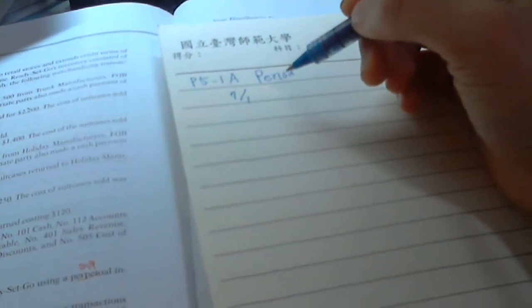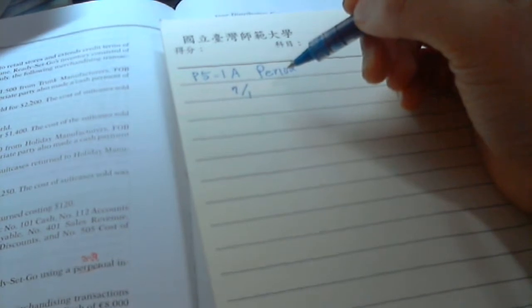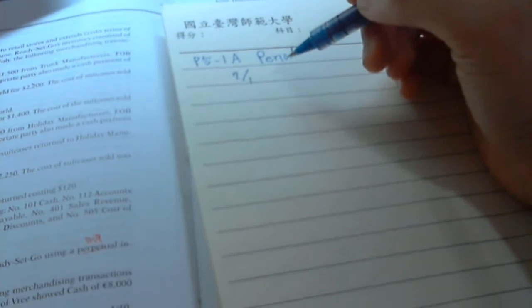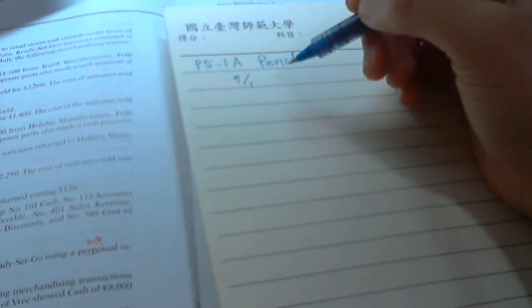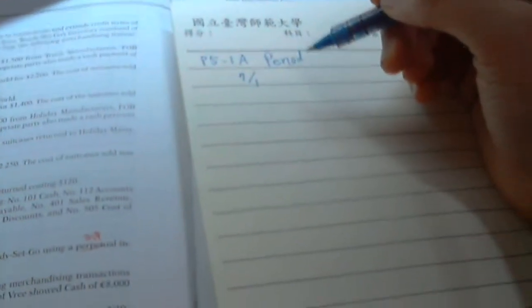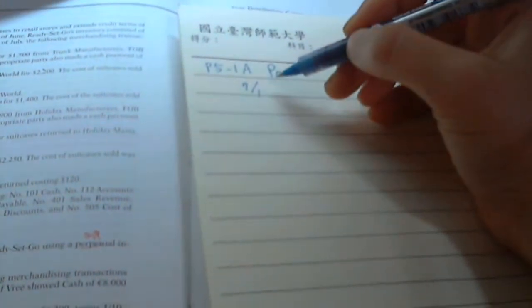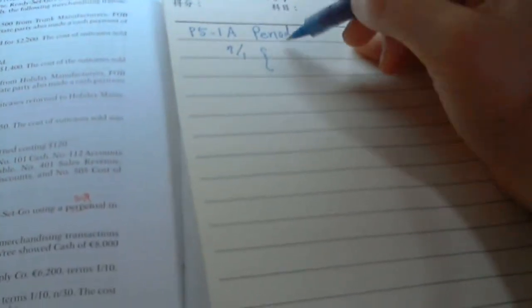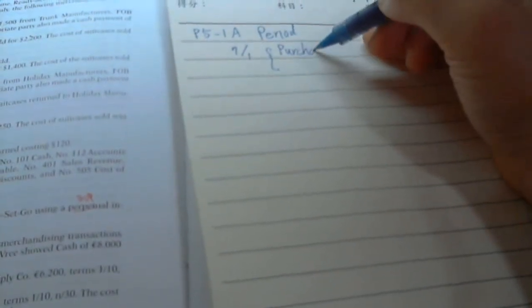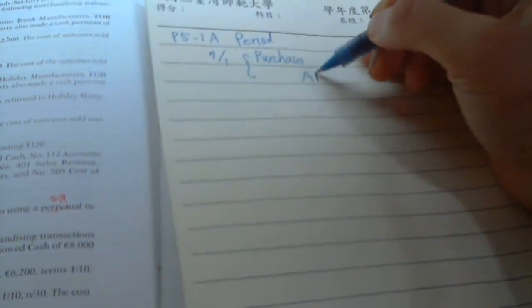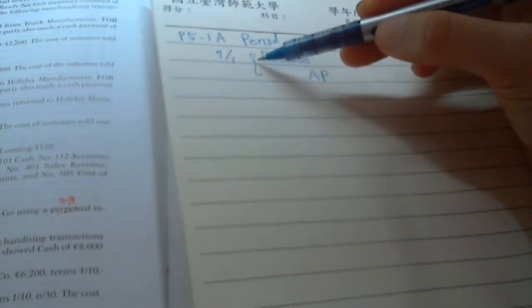We purchased the suitcase on account for $1,500 from the trunk manufacturer using FOB destination. So with FOB destination, the seller needs to pay the transfer fee. But we are the buyer, so this time we don't need to pay the transfer fee. So we record it as purchase. Did we pay the cash? No, we didn't pay the cash, so our accounts payable will increase. So this new account is purchase.